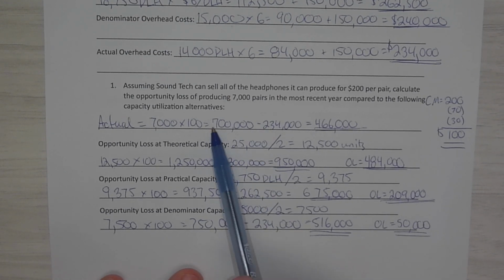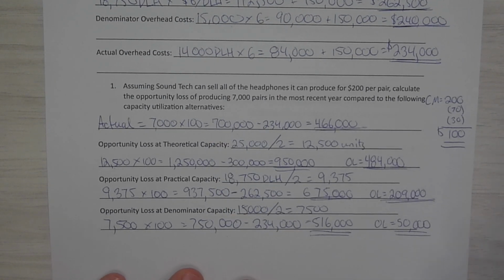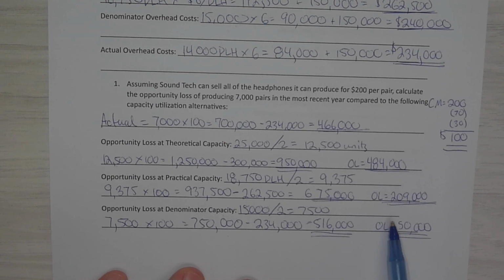So our actual is not doing so good, needs to improve. Otherwise, we leave this at our budgeted level on the table, our opportunity loss, and this at an achievable practical capacity. We'll never hit this, but theoretically, we could get to this number, but this is what we're shooting for.